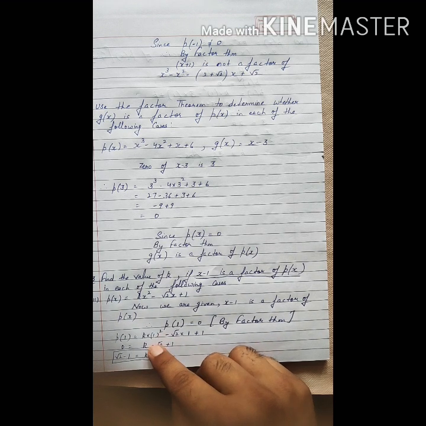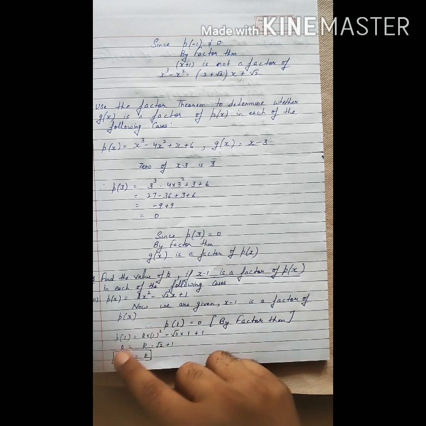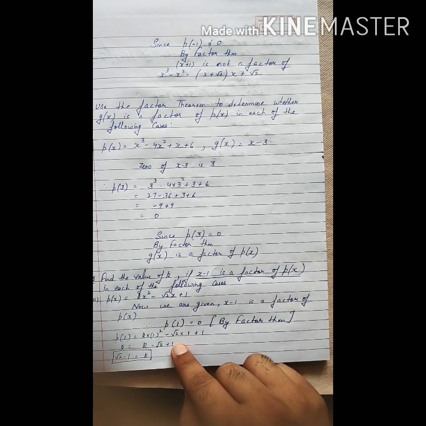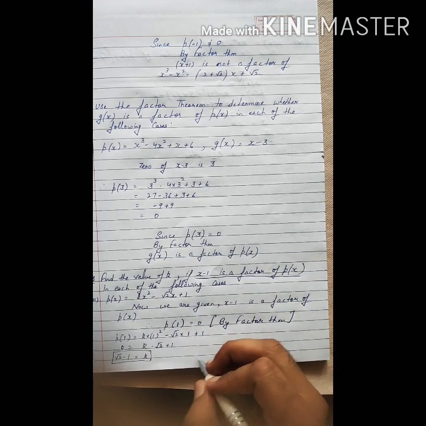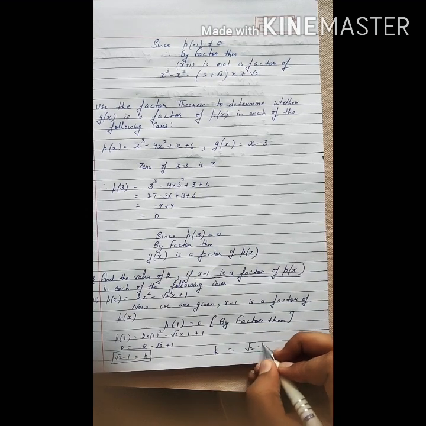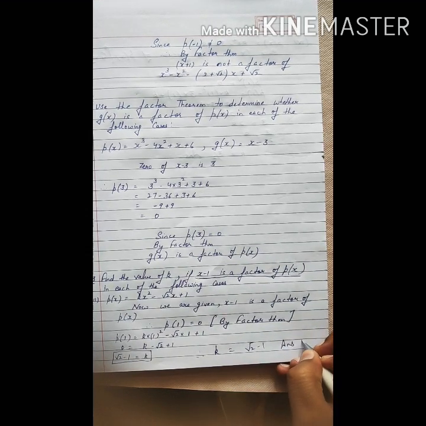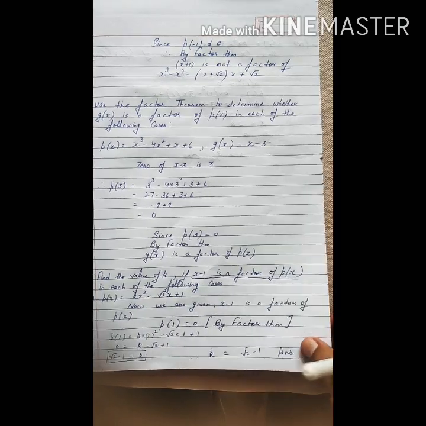Now we have to transpose this root 2 and 1 on that side. Minus root 2 will become plus root 2. Plus 1 will become minus 1. So what is the value of k? So therefore k is equal to root 2 minus 1 is the answer. Have you understood? So let's take one more example.